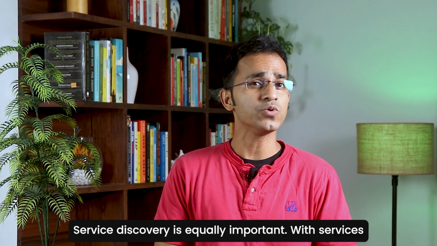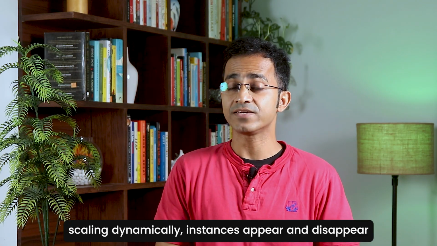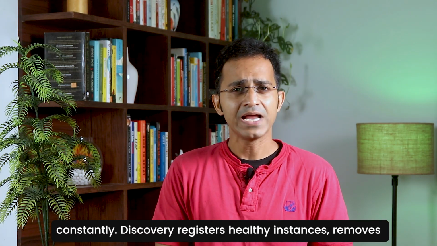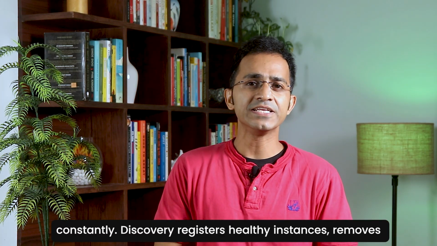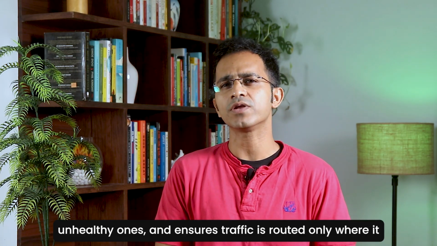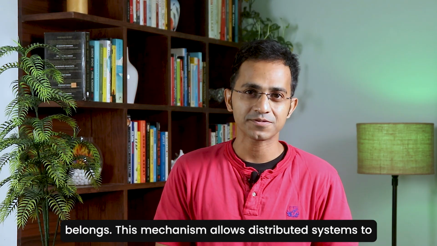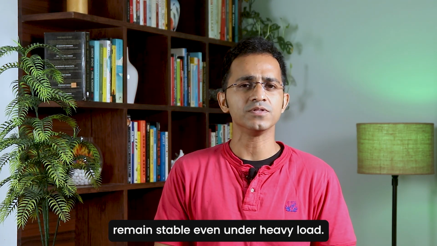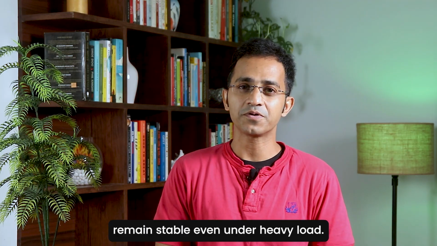Service discovery is equally important. With services scaling dynamically, instances appear and disappear constantly. Discovery registers healthy instances, removes unhealthy ones, and ensures traffic is routed only where it belongs. This mechanism allows distributed systems to remain stable even under heavy load.